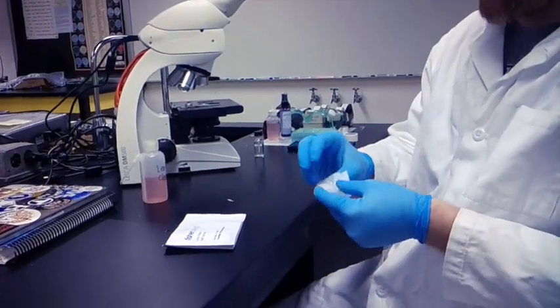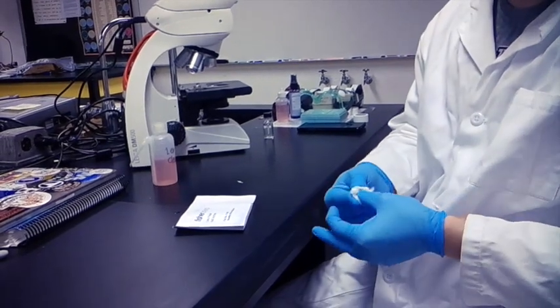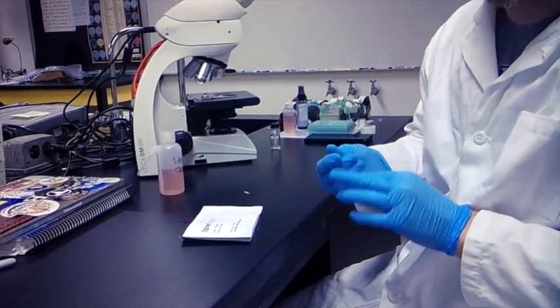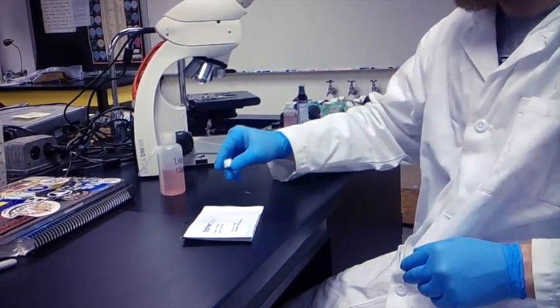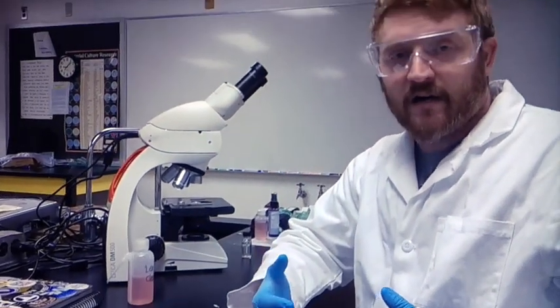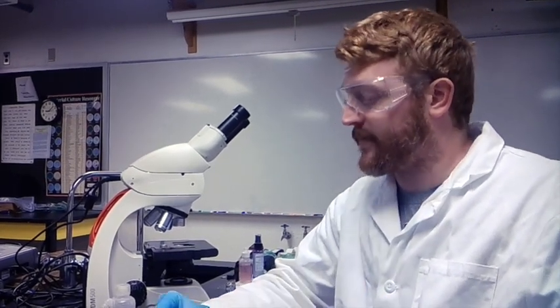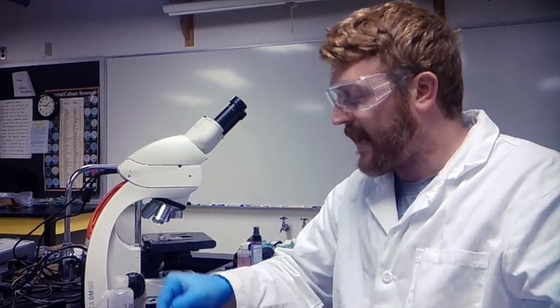You can use this lens paper and lens cleaner with the other objectives as well, with your eyepieces, if some kind of dust, debris, or common things that might get on your eyepiece, for example, makeup. You can use your lens paper and your lens cleaner to remove any of these residues.